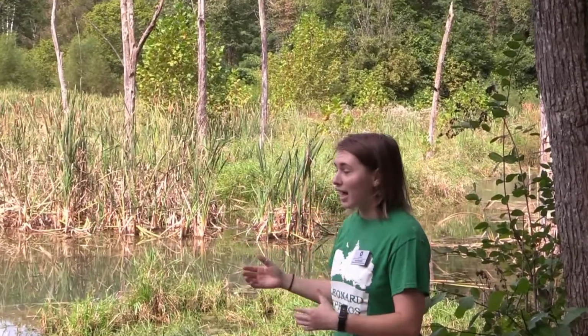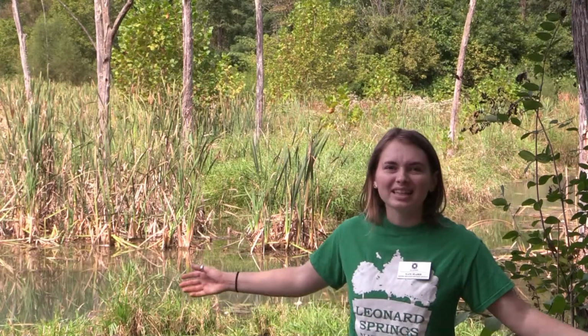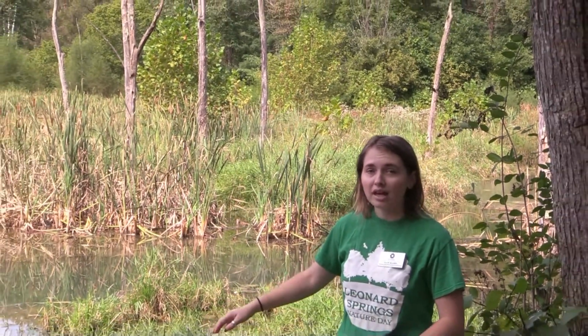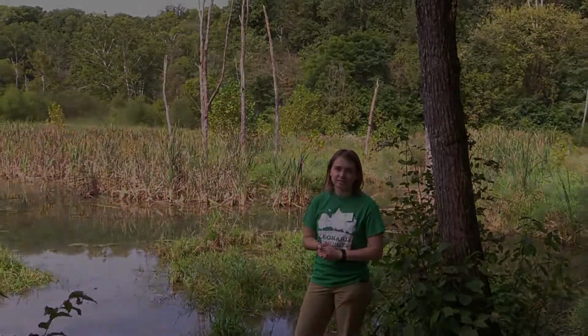So as well as keeping the water longer when it hasn't rained very much, when we get a lot of rain in, it'll soak up a lot of that rain through its sediments and through its plants so that the downstream river isn't flooded. This can really help with our long, lengthy storms here in Indiana.